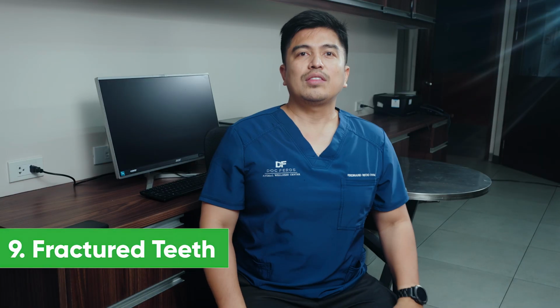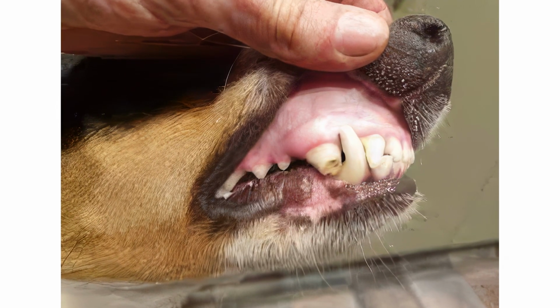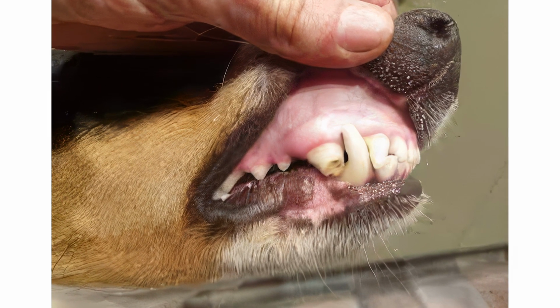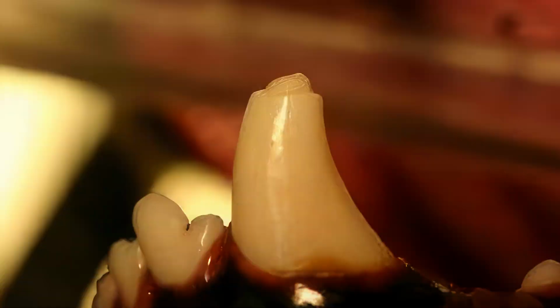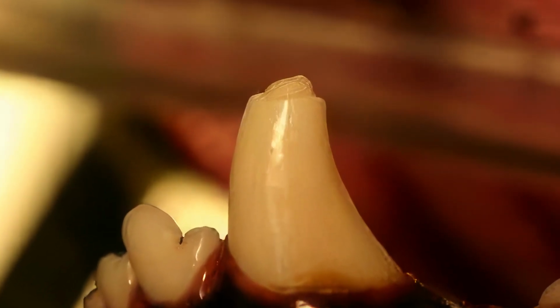Number 9, fractured teeth. A tooth can fracture in so many ways, due to a variety of reasons. Usually, very hard chew toys and weak enamel can lead to teeth that are more easily fractured. You can have enamel fractures where basically the tip of or a piece of the tooth is missing, crown fractures where the entire top of the tooth is missing, or cracks in the tooth that look like canyons.